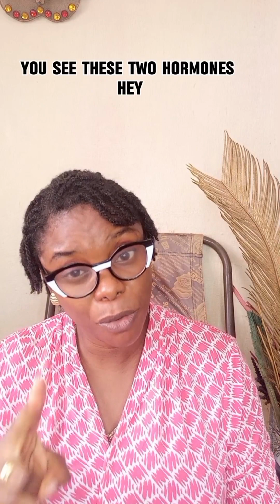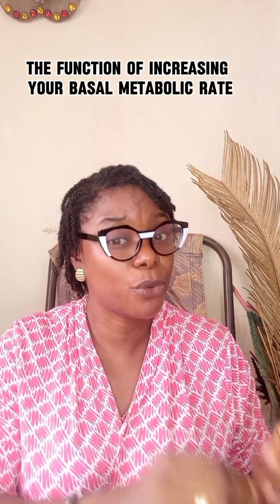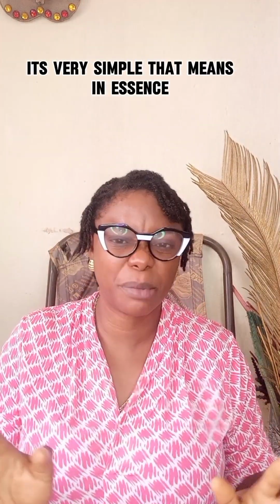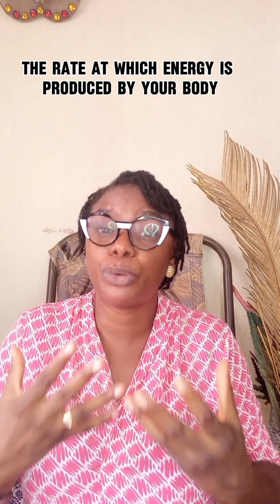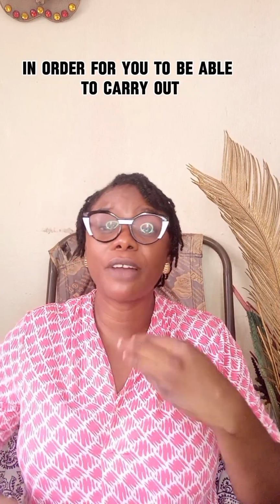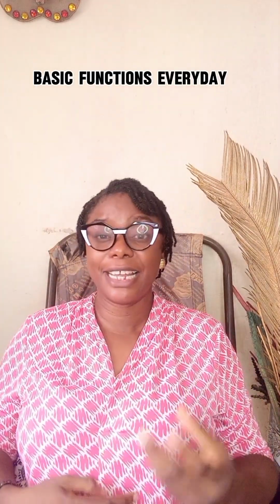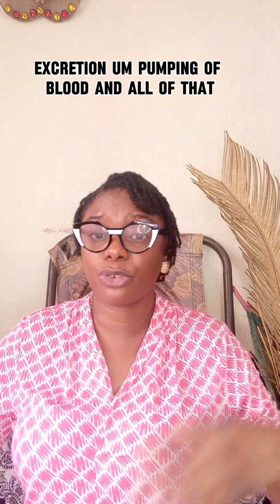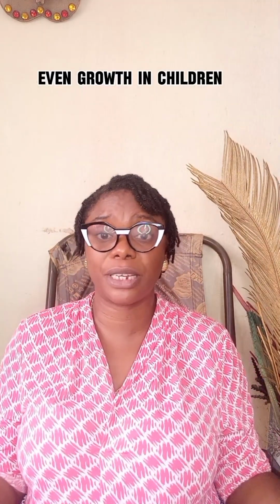You see, these two hormones, they perform the function of increasing your basal metabolic rate. Cumbersome, right? Basal metabolic rate is very simple. That means, in essence, that they help to increase the rate at which energy is produced by your body in order for you to be able to carry out basic functions. Every day, the cells in your body, your system is carrying out basic functions of respiration, excretion, pumping of blood, and all of that, even growth in children.